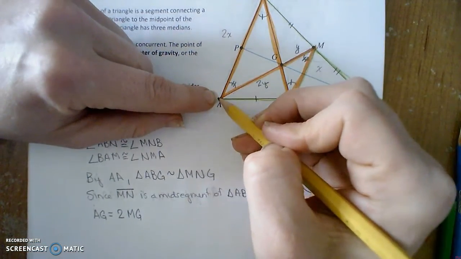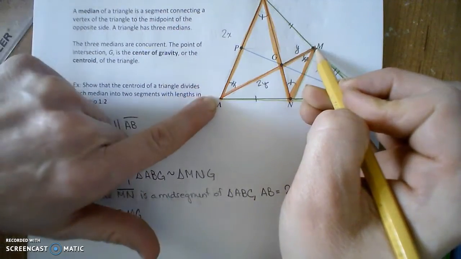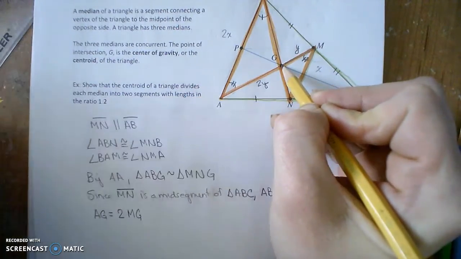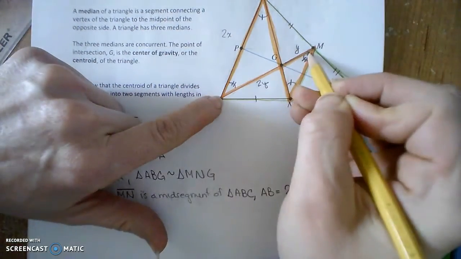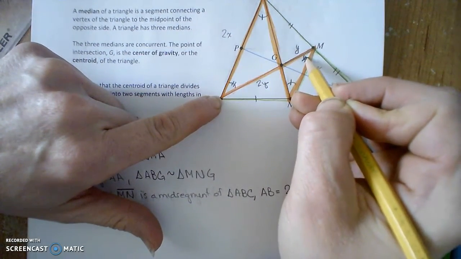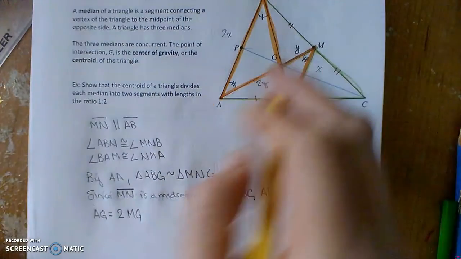Because AM is one of the medians, and the point of intersection G splits the median into two pieces, one which is twice as long as the other.